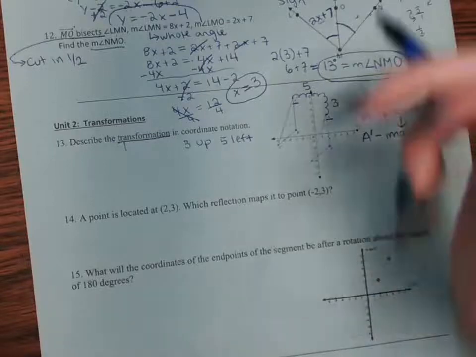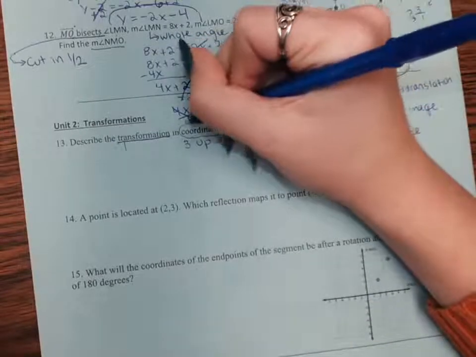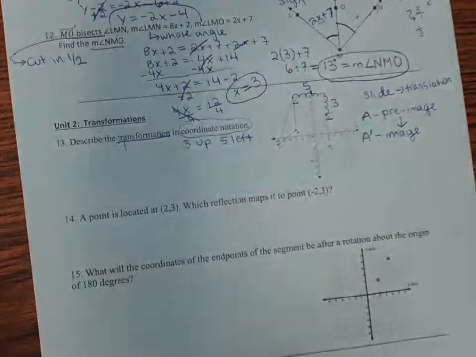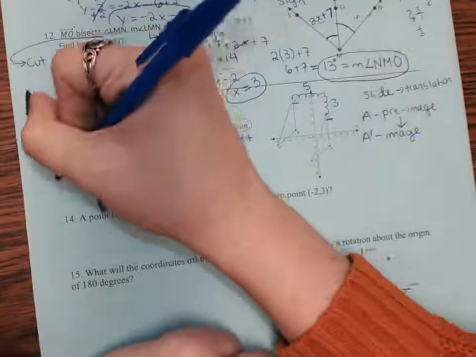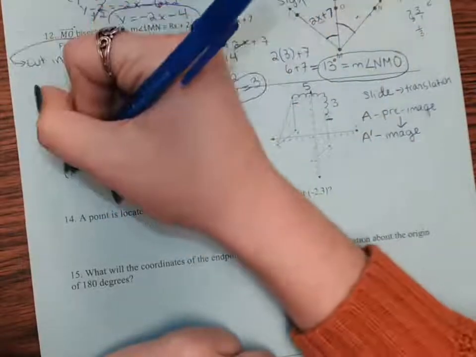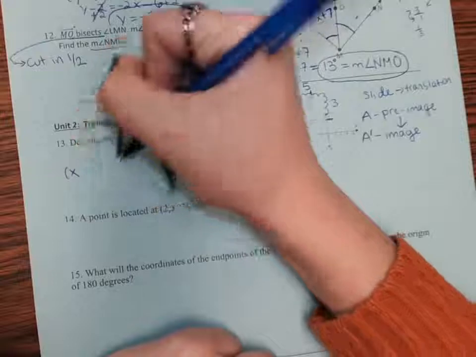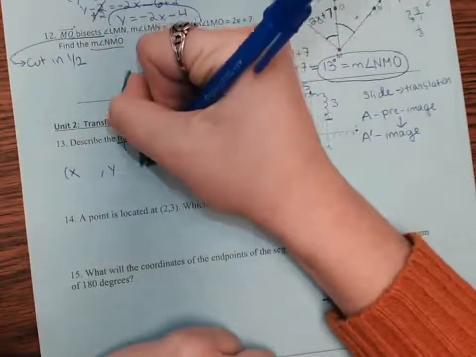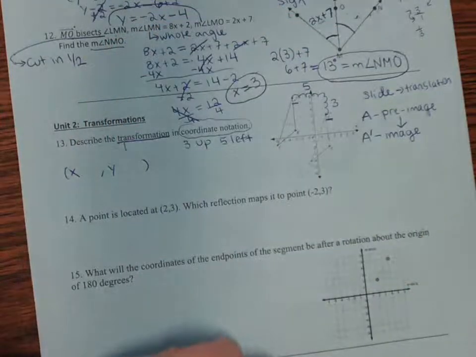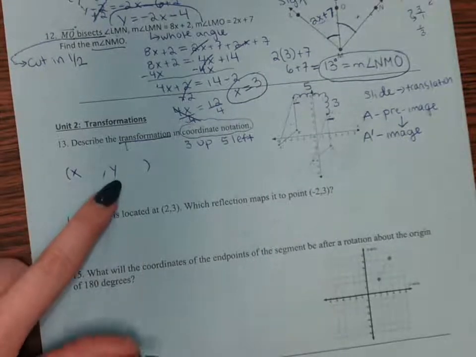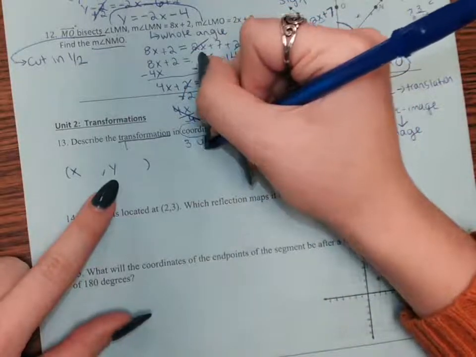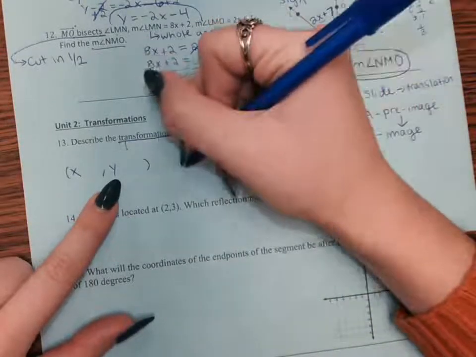So I want to write this in coordinate notation, okay? Coordinate notation means I'm going to have my x and my y, and then I'm going to have some combination of negatives and/or numbers. So this is a translation, okay? My translations are going to be x, and then some number, and then y, and then some number, in parentheses. So all it's saying is, how much did I move in each direction? How much did I move in the x direction and how much in the y direction? So up, that is a y direction, right? Up and down, that's the y direction.